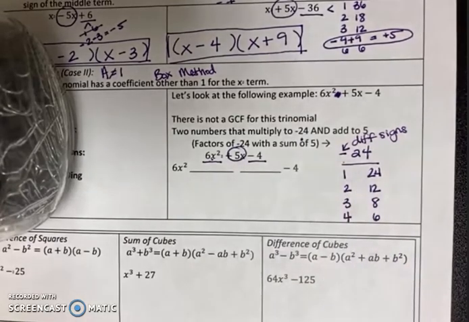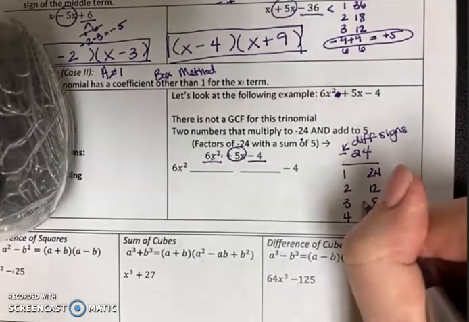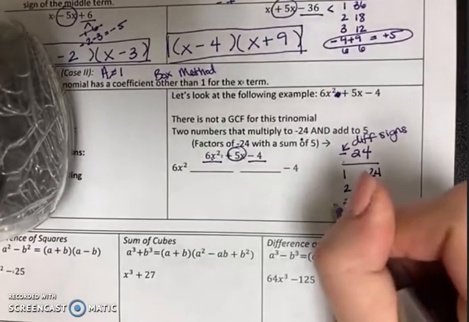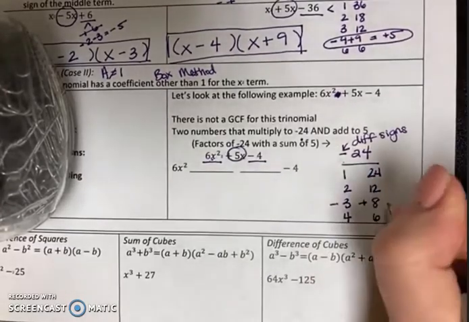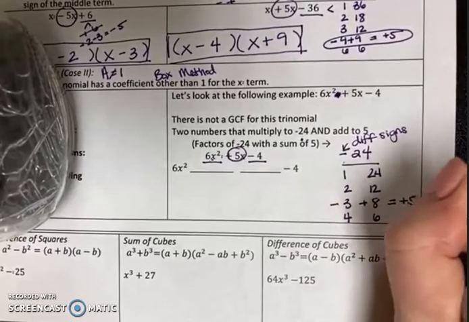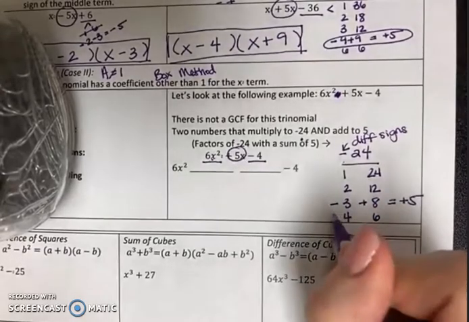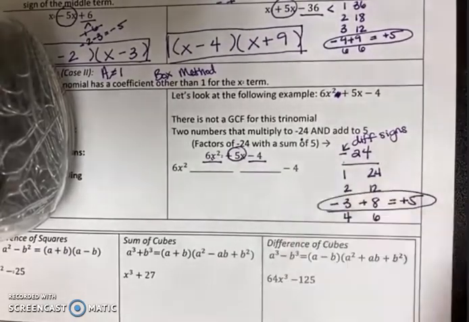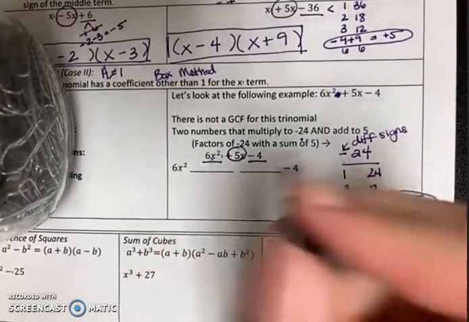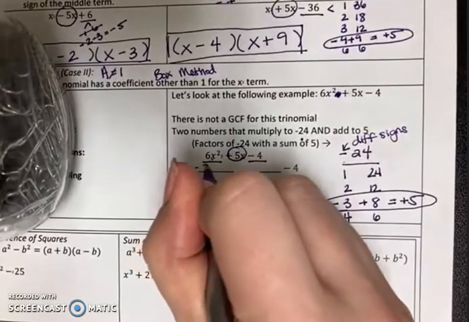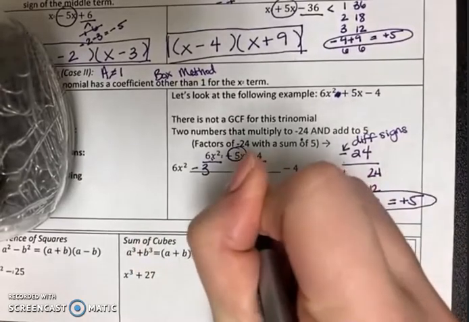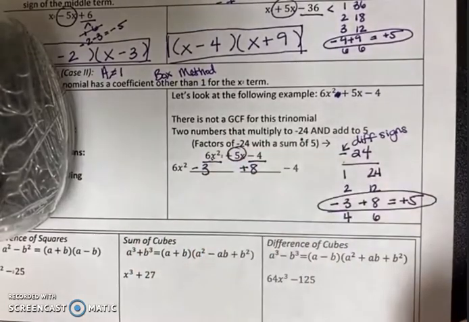Well, looking at my possibilities here, I would say I need a positive 8 and a negative 3 to give me that positive 5. So now we're going to plug in a negative 3 and a positive 8.